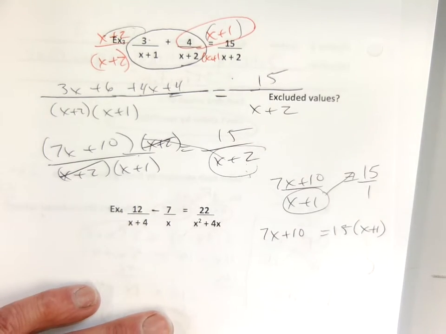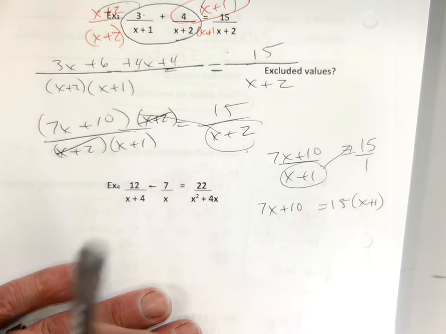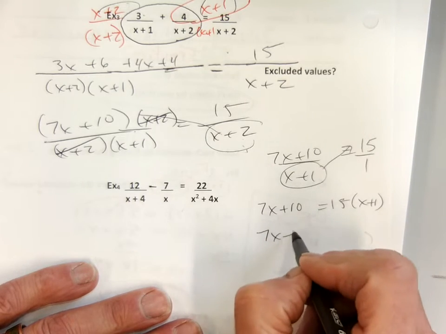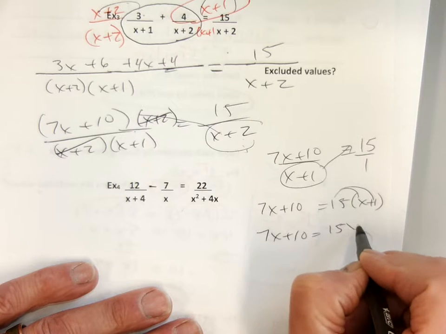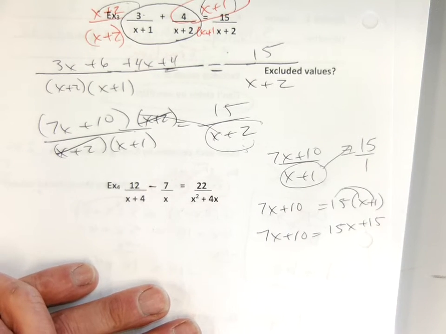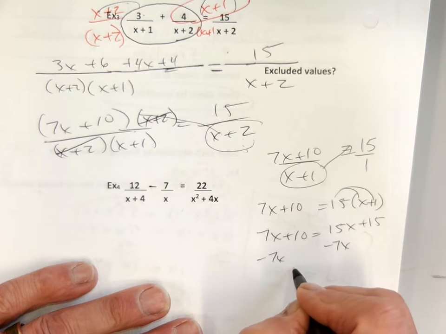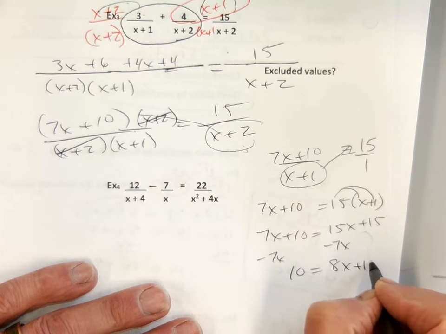Am I going too fast for you? So then I've got a 7x plus 10 equals 15x plus 15, right? Minus 7x, minus 7x. 10 equals 8x plus 15.